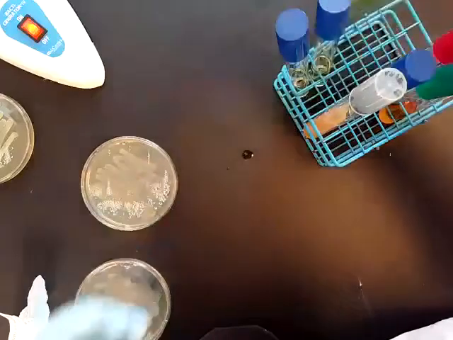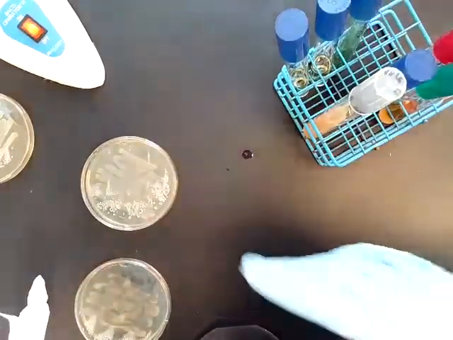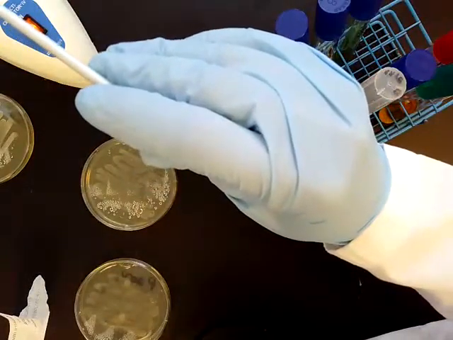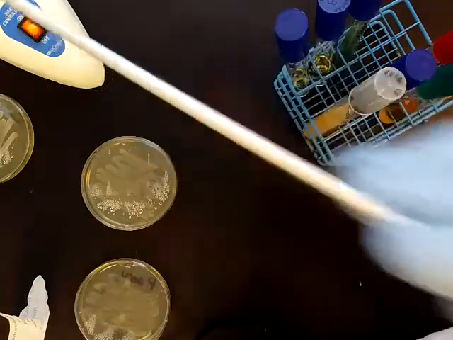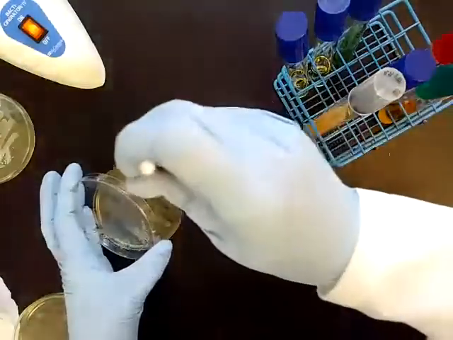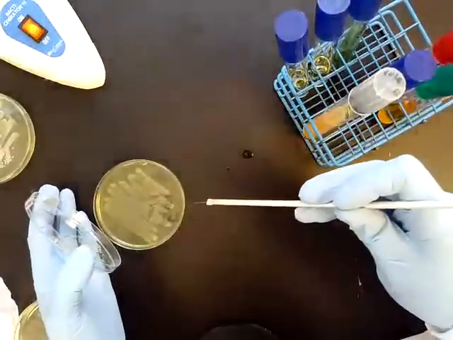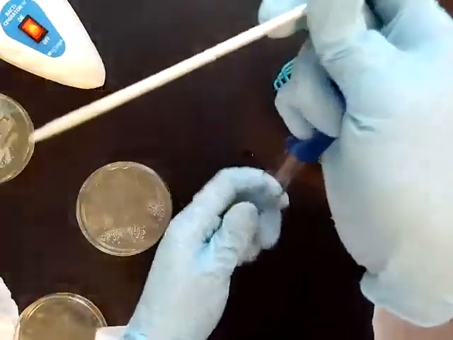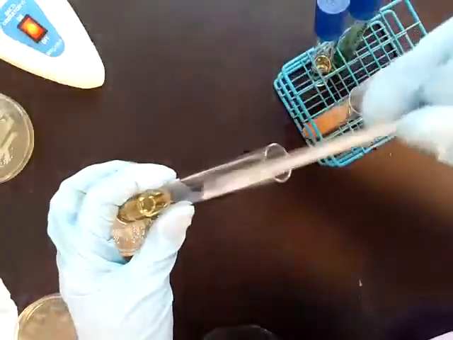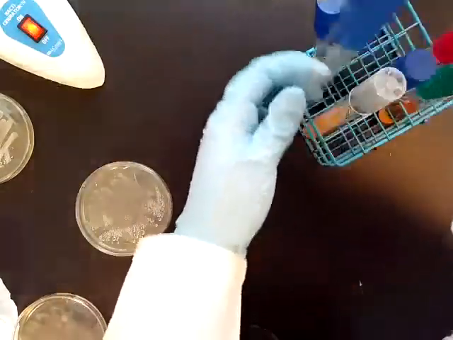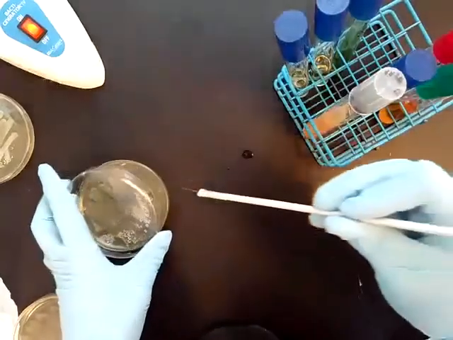It's green in color initially. So we're going to transfer bacteria to this media. And we're going to use E. coli to inoculate all of these. So grab some bacteria, aseptically transfer it. And we're just going to continue inoculating.